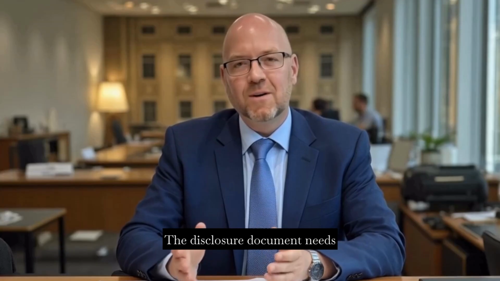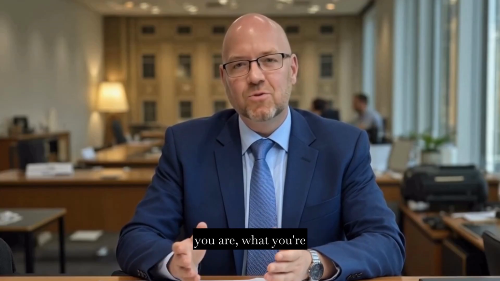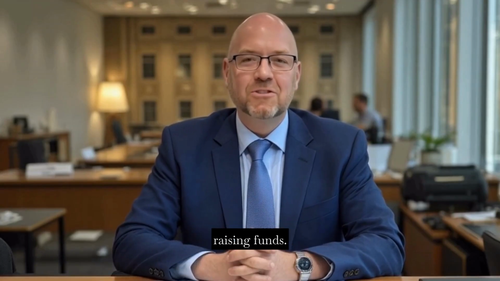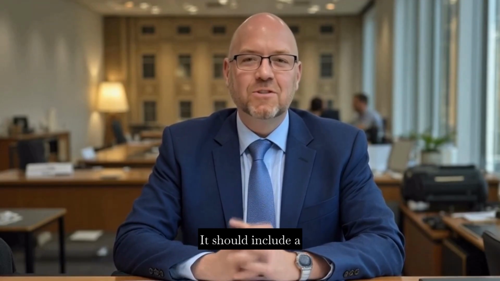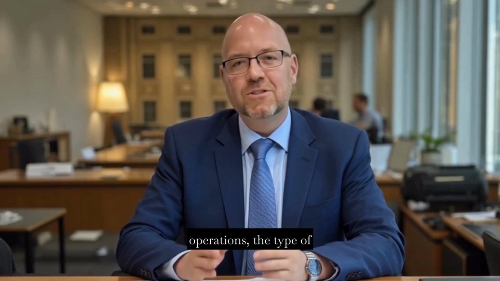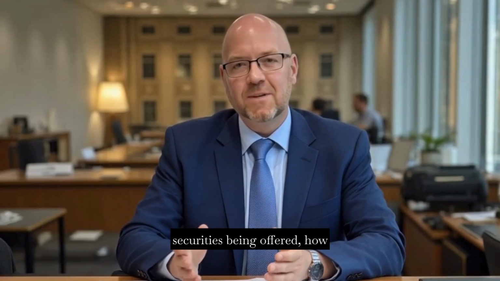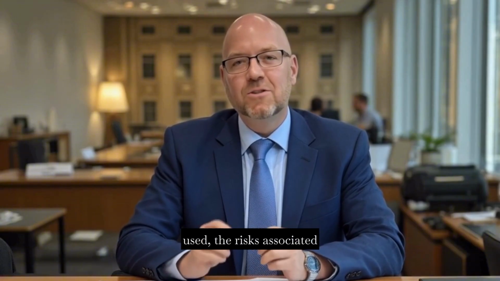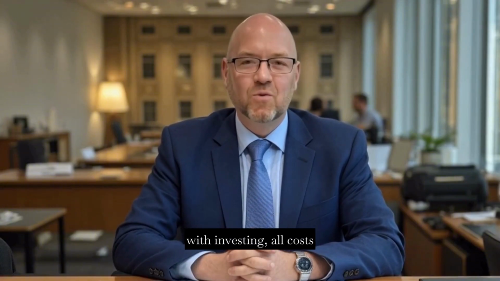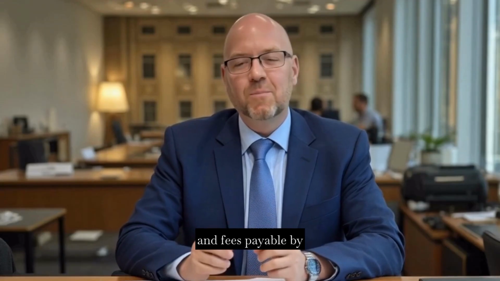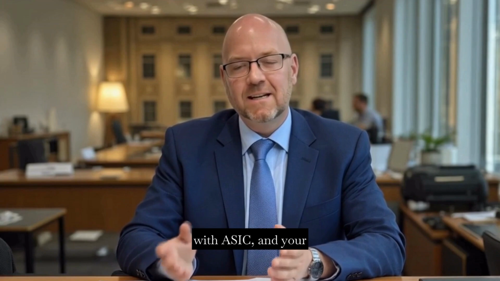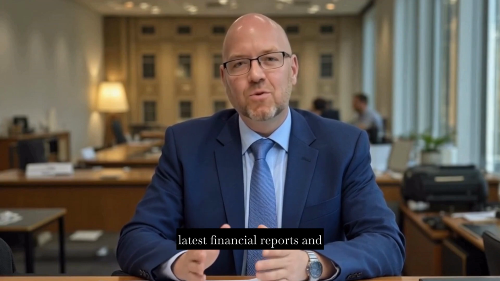The disclosure document needs to clearly identify who you are, what you're offering, and why you're raising funds. It should include a description of your business operations, the type of securities being offered, how the funds will be used, the risks associated with investing, all costs and fees payable by investors, confirmation that the document has been lodged with ASIC, and your latest financial reports and performance indicators.